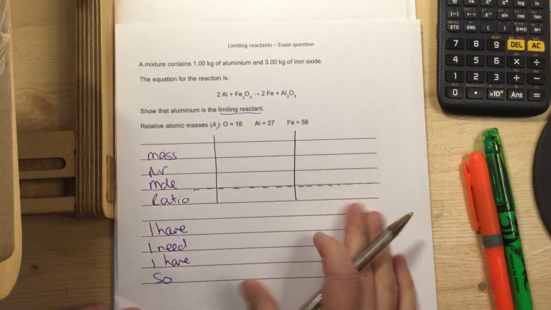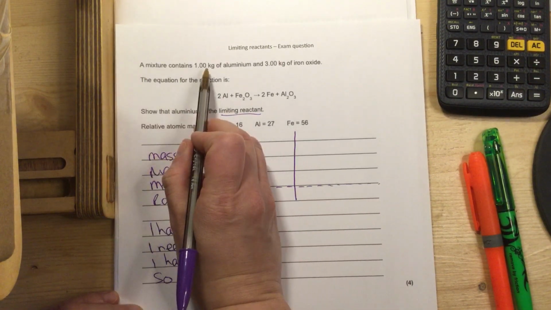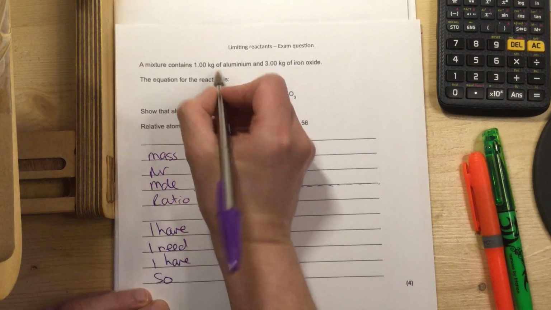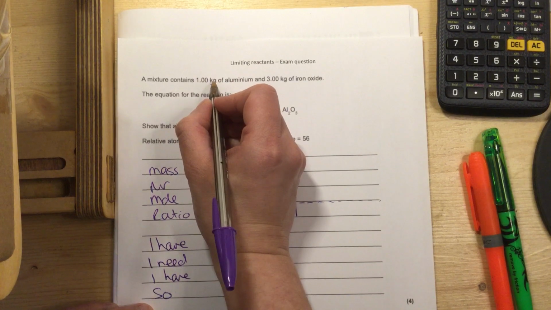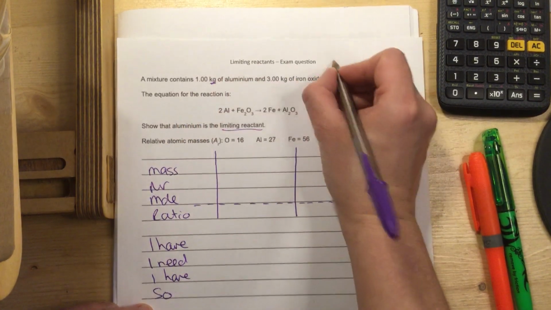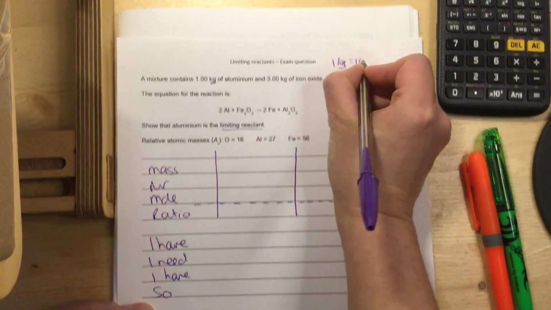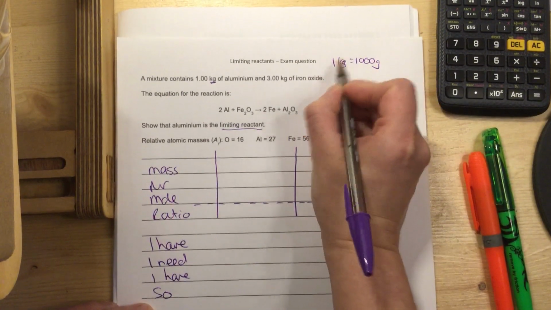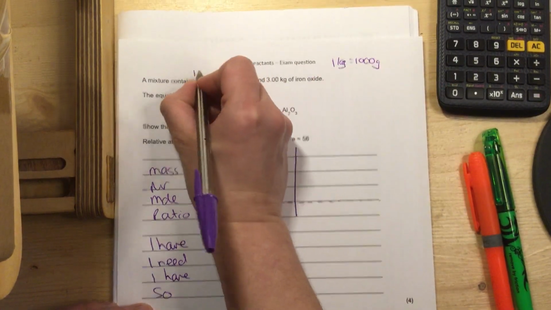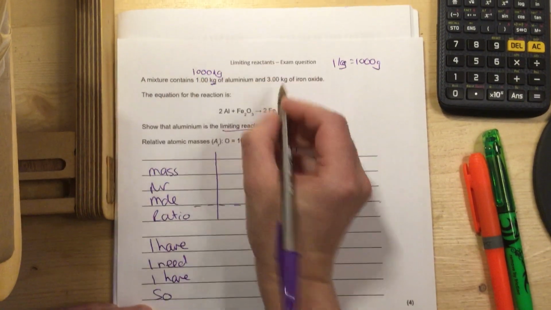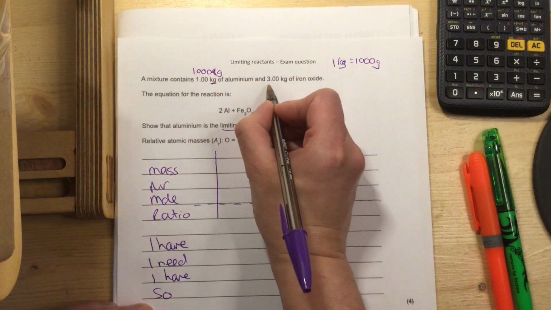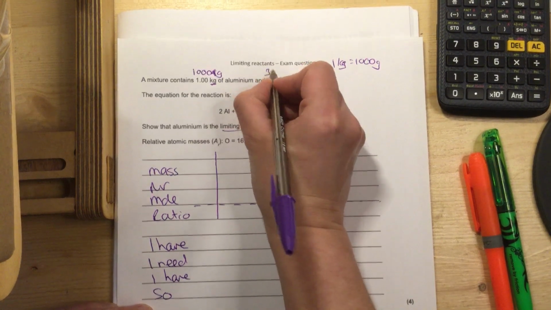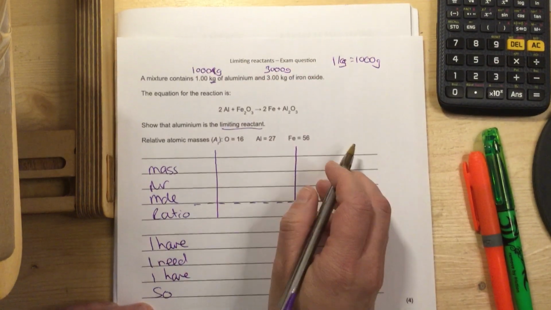Right, let's look at our question then. So mixture contains 1 kilogram of aluminium. Right, they're trying to trick me here already. It's in kilograms. My mass needs to be in grams. So 1 kilogram is 1,000 grams. So I'm going to need to times by 1,000. So I've got 1,000 grams, and then it's 3 kilograms. That's going to be 3,000 grams.